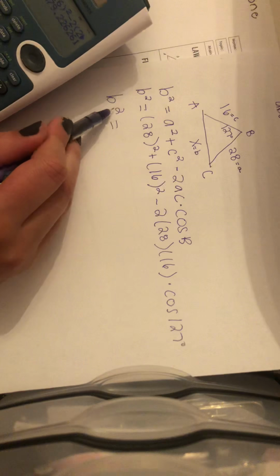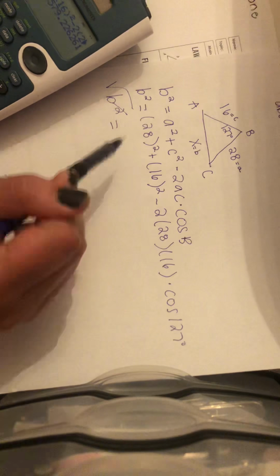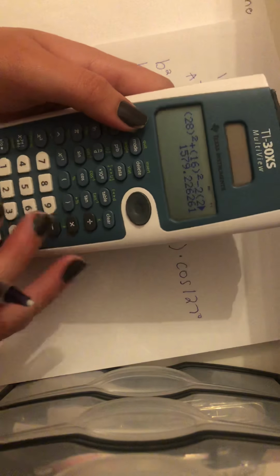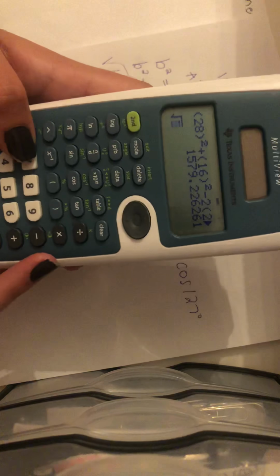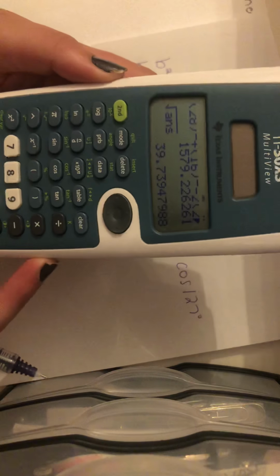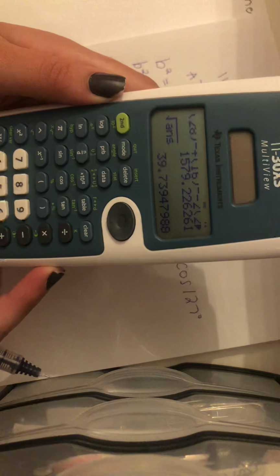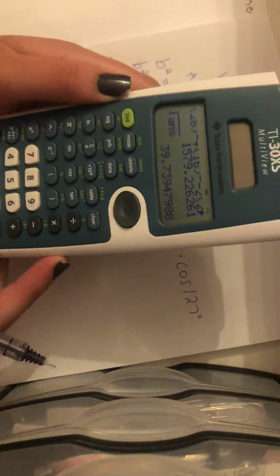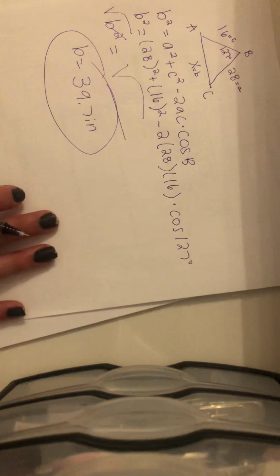So b squared equals that number, right? Well, to get the squared out of the way, we're going to have to square root it. So we're going to square root this number. So when we do that, we're going to do second answer, so you can get it in the calculator, enter, and that side length B should be 39.7 inches. So 39.7 inches. Give you a second to copy that down.